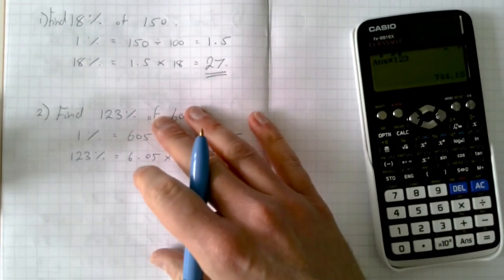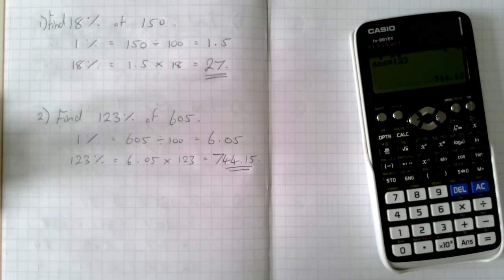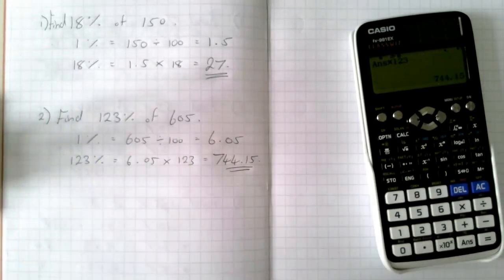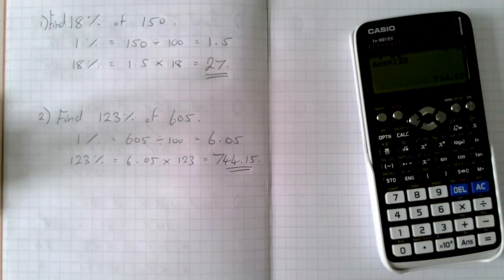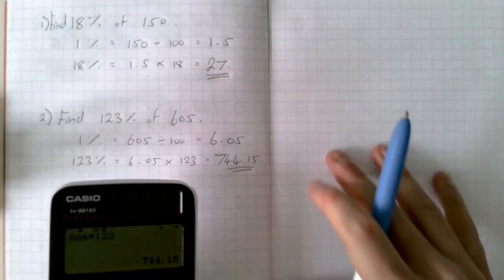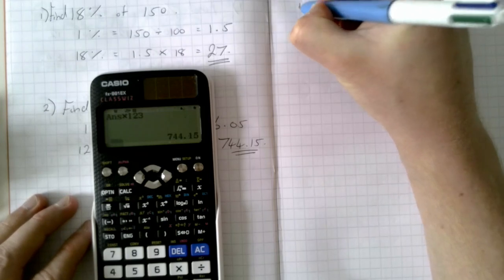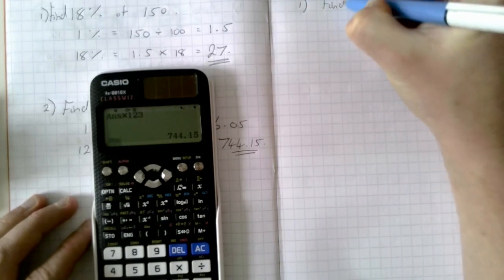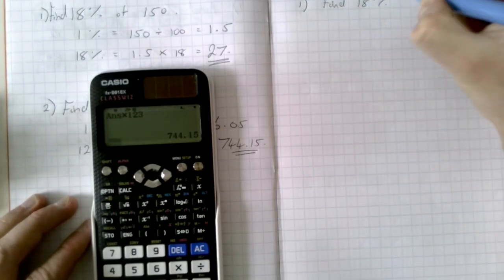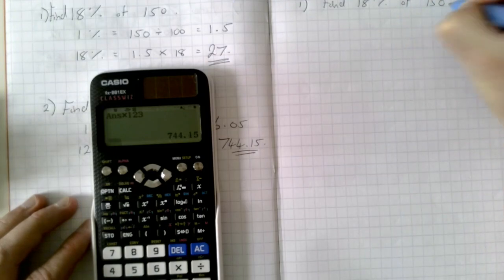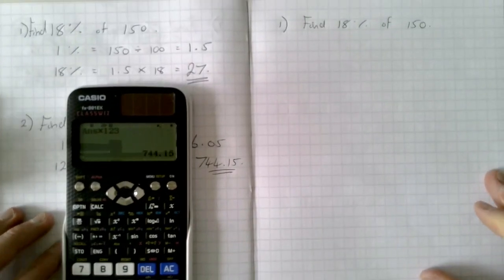So for these 2 examples, I found 1% and then multiplied by however many percent I'm looking for. And method 2 is going to be slightly quicker. I need to do the exact same questions again. So find 18% of 150.